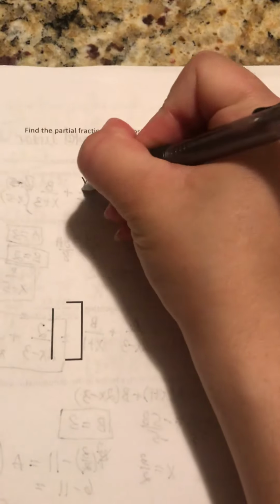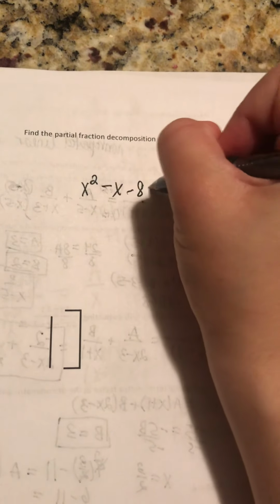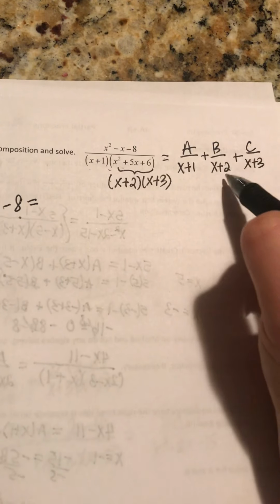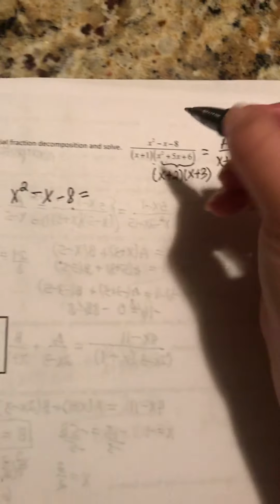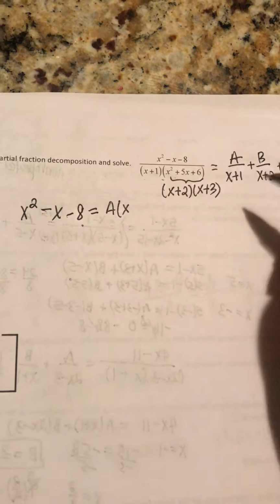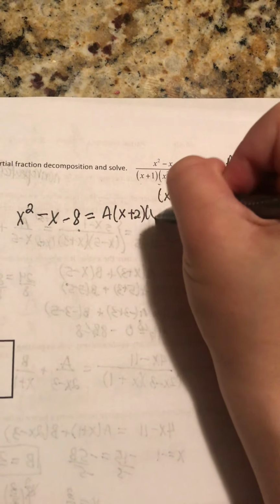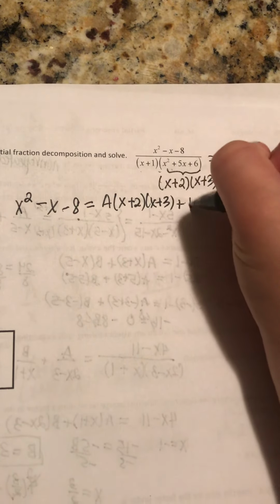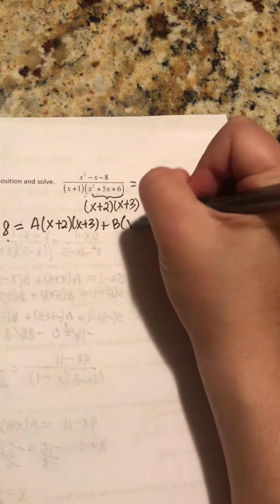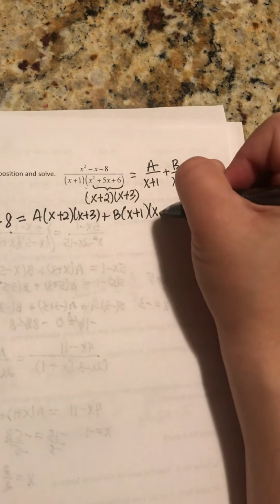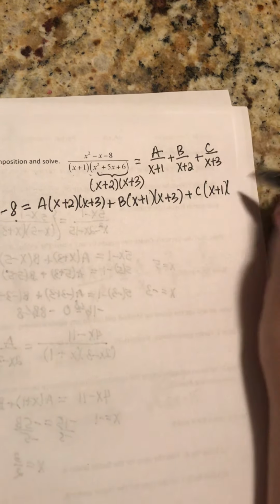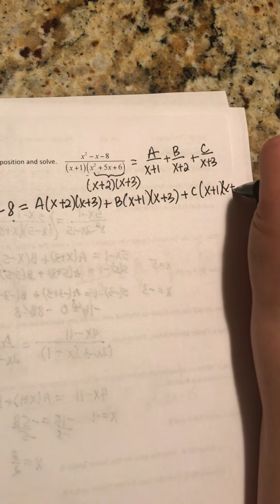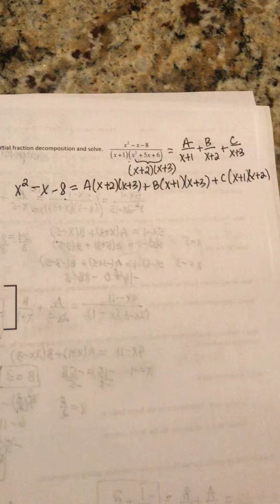Here we go. It'll be x squared minus x minus 8 equals, and we need to multiply A times those 2 pieces, B times those 2 pieces, and C times those 2 pieces. So A times x plus 2 and x plus 3, plus B times x plus 1 and x plus 3, plus C times x plus 1 and x plus 2. Okay, solve that one and check my key on my website.